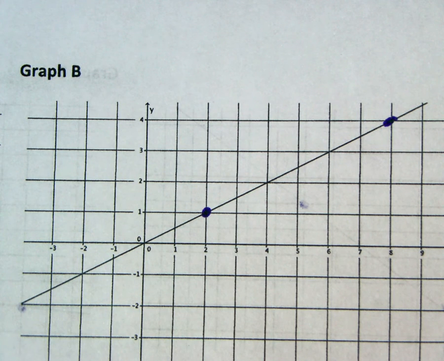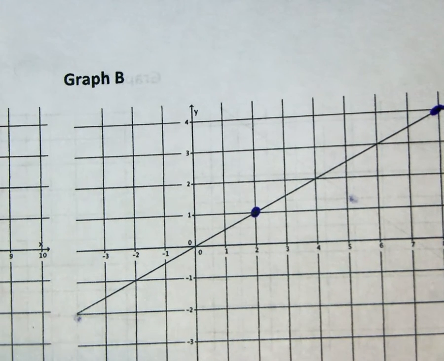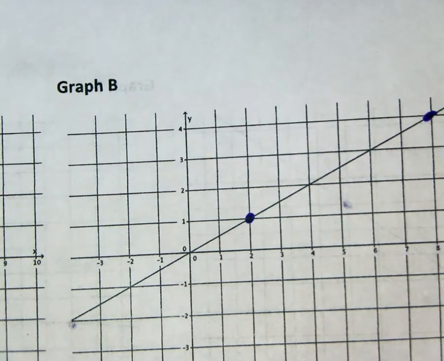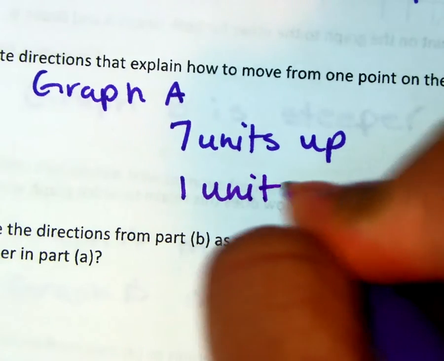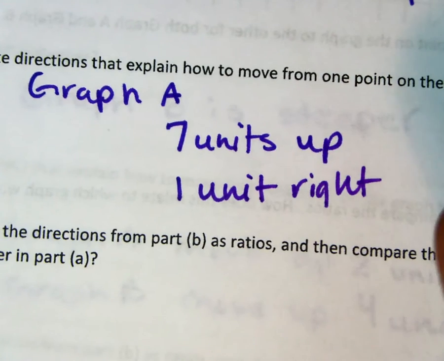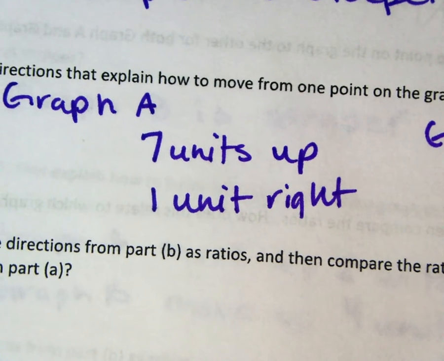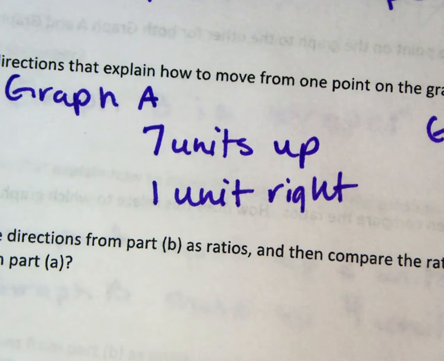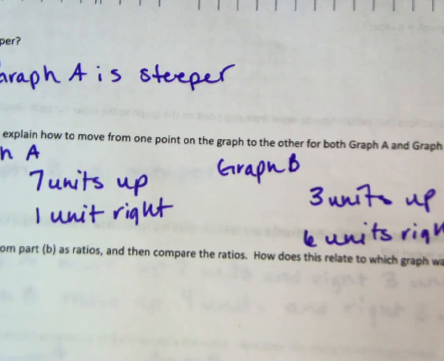Write the directions from part B. For graph A, we said 7 units up, 1 unit right. And graph B, we said 3 units up and 6 units right. Let's take these numbers now and write them as a ratio in part C. How does this relate to which graph was steeper in part A?